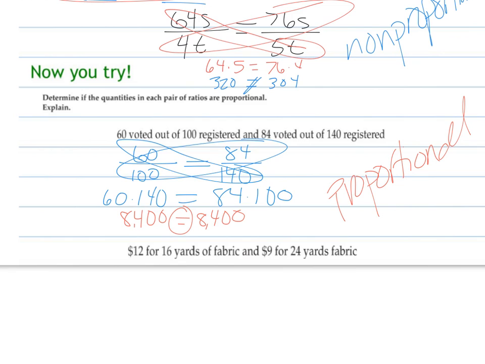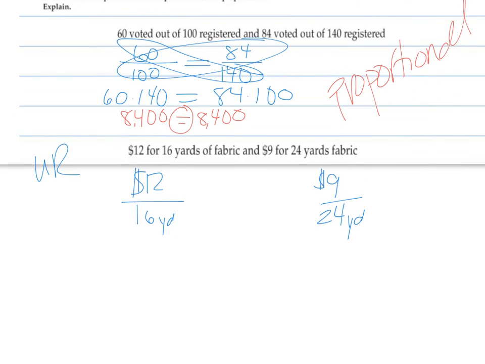For the next one, I'm going to try unit rates. So comparing unit rates, I'm going to do $12 for 16 yards of fabric compared to $9 for 24 yards of fabric. Remember, I'm trying to find the unit rate, so I divide by the denominator to figure out how much each one is per one, so per yard.